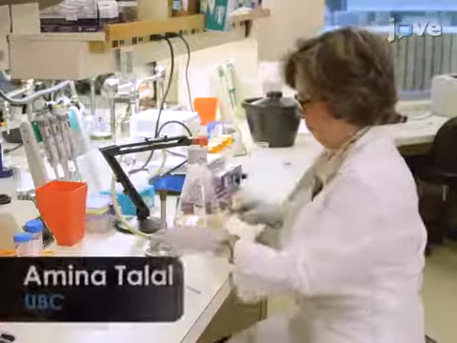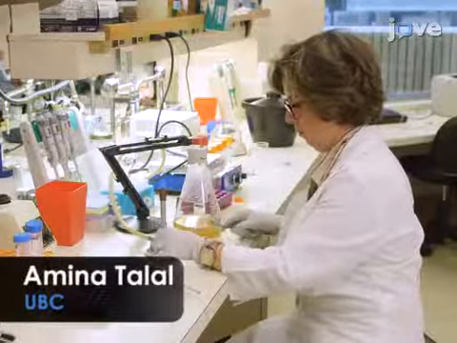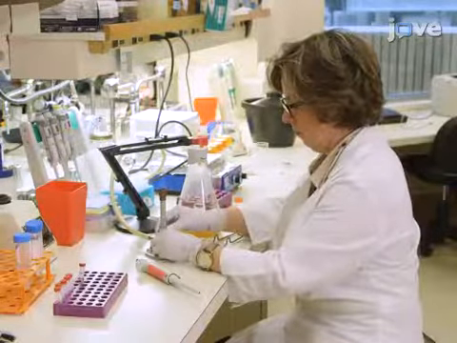This technique can be used to screen for potential virulence factors or select antigen candidates. It can be developed relatively rapidly compared to fastidious and time-consuming traditional genetic-based approaches. Demonstrating this procedure will be Amina Talal, research assistant in my lab.